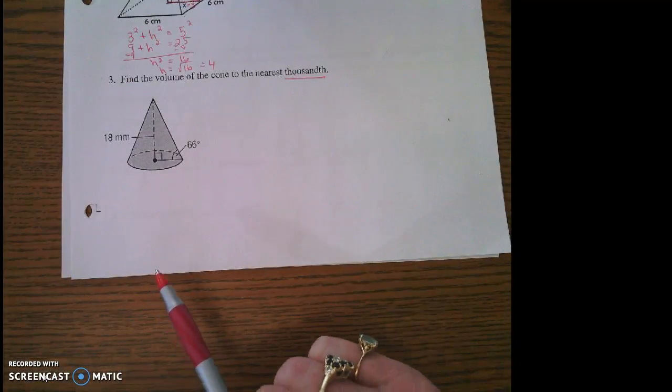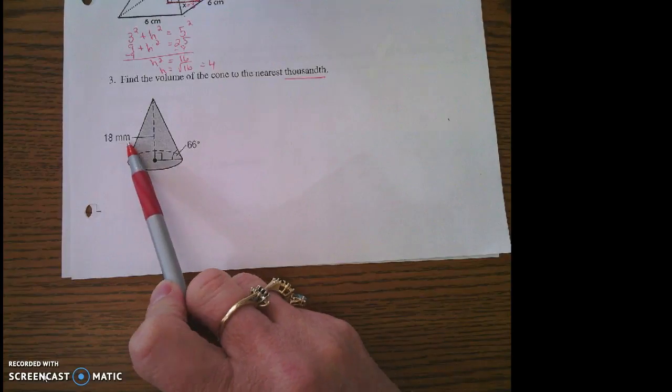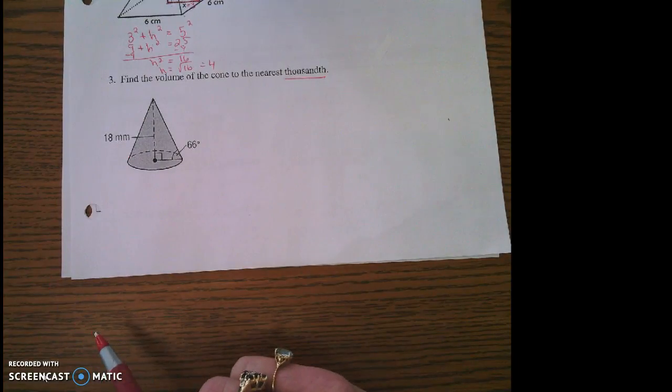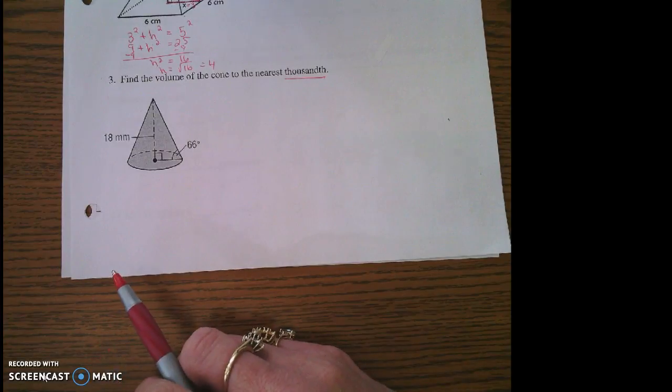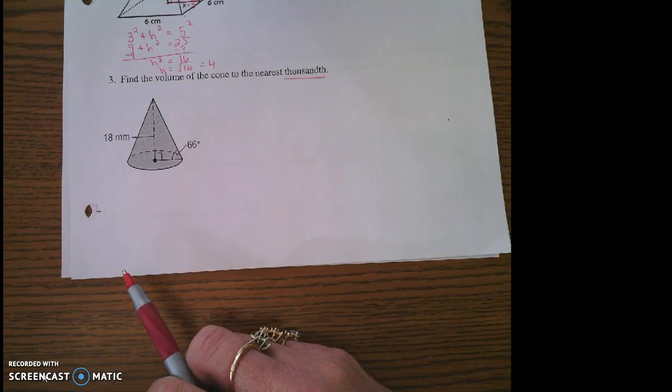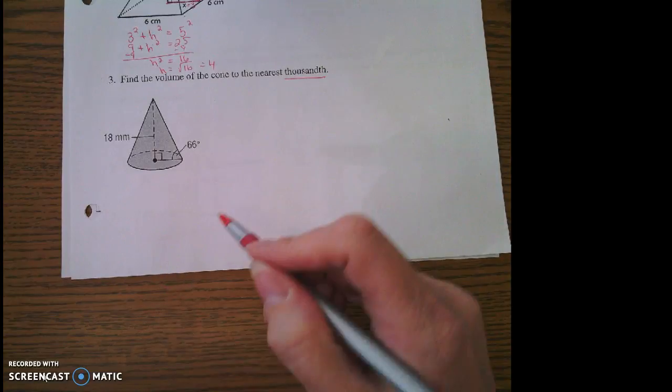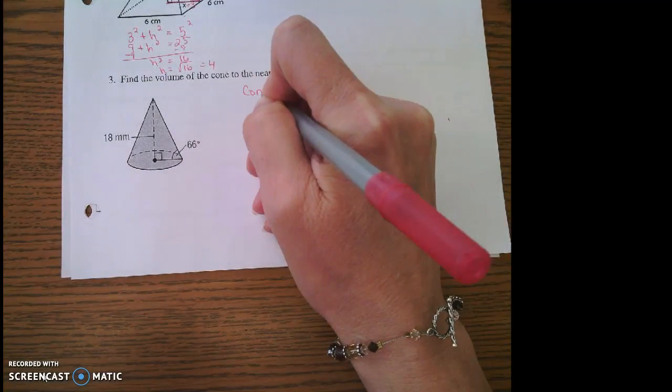Okay, so first of all, let's look at units. The only unit we have is millimeters. So I don't have to do any conversions. There's only one unit. Identify your shape. So this is a cone.